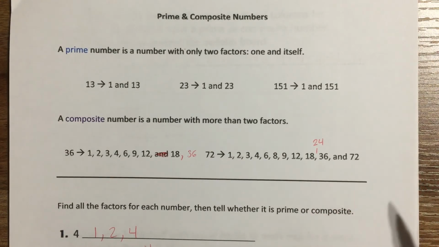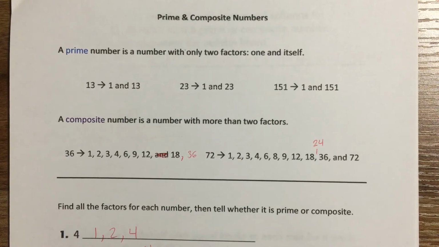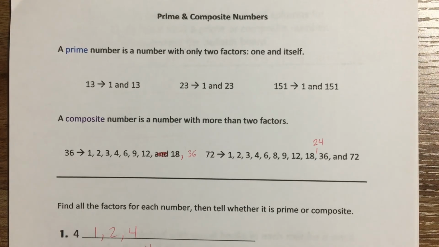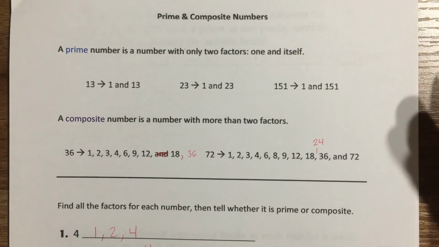Okay, 40 has a lot. Many, many, many different composite numbers. It could be something like 49 as well. It's only got 3 factors, but that is more than 2. Okay, it's got 1, 7, 49. That's all prime and composite numbers are.